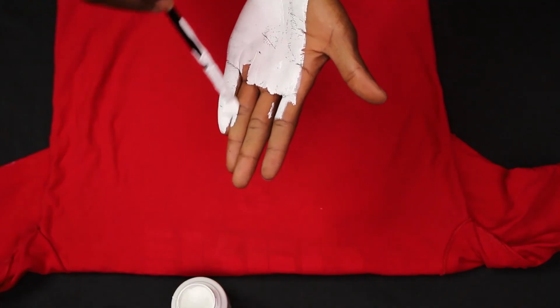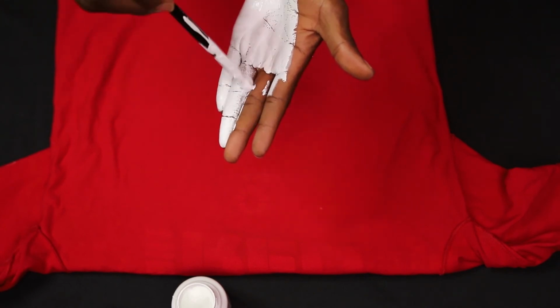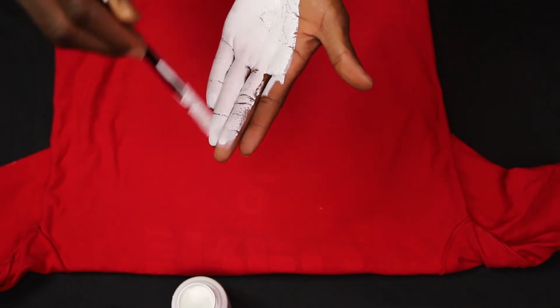So I'm going to paint my palm thoroughly with paint with a brush, as you can see.